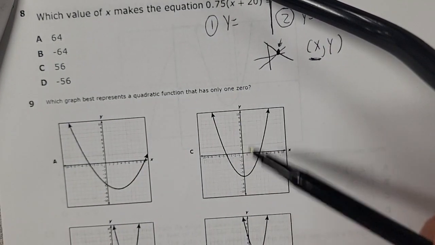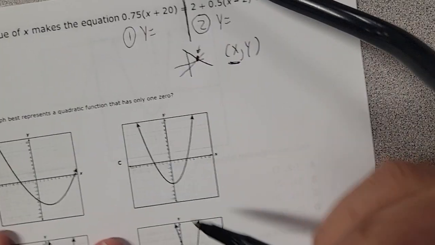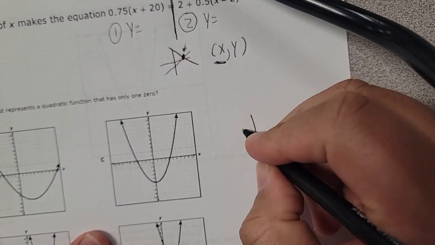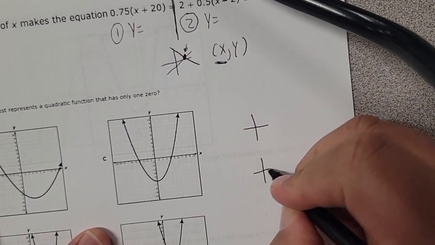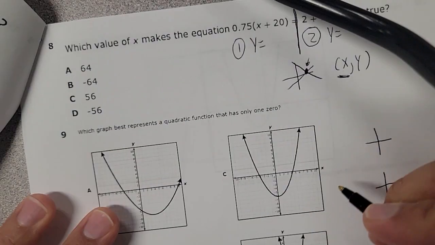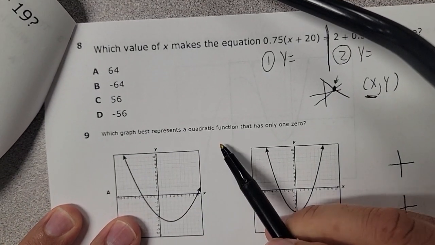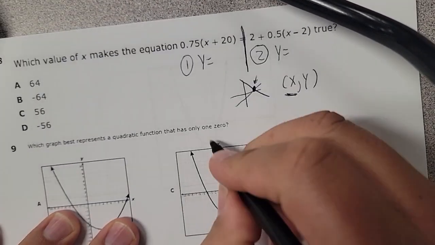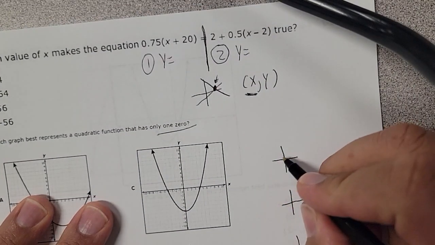All right, so we have quadratics. This is the new subject. So I just want to give you a little bit of notes here on the side. Now it says which graph best represents the quadratic function that has only one zero. So I'm going to show you some examples here.